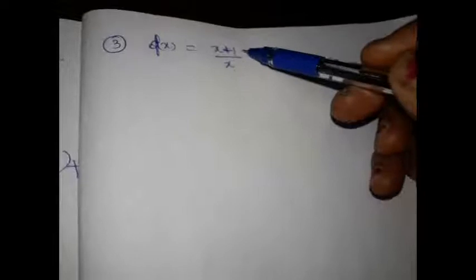Now let us see how we can find the derivative of this function f of x, which is x plus 1 by x. This cannot be directly found because this is of the form u by v. Numerator f of x by g of x. In the numerator we have one function and in the denominator we have another function. So we have to go with the quotient rule. So d by dx of f of x or f dash of x, which is equal to d by dx of x plus 1 divided by x.